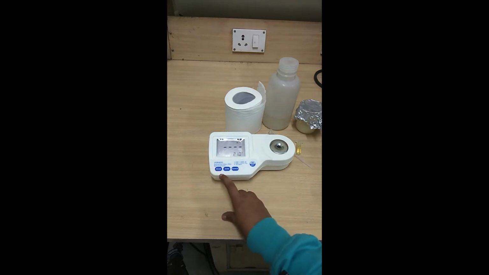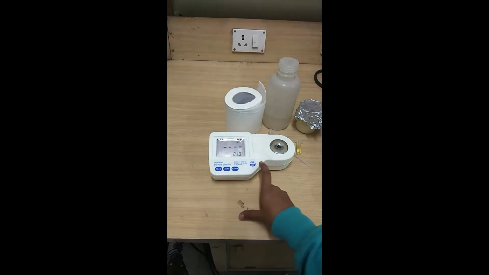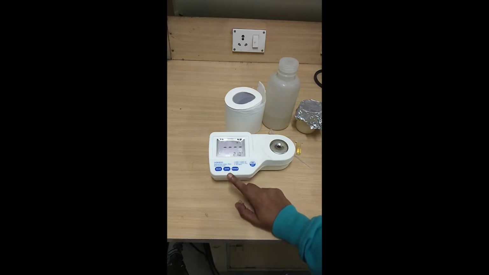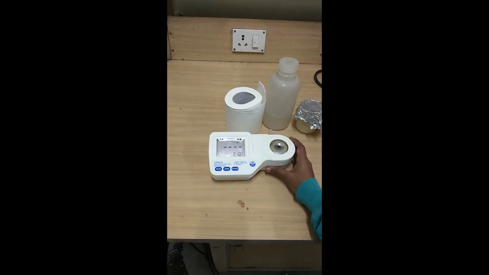If you look, the instrument has 4 buttons basically. One is the direct on or off button. It has a read button, and a 0 button, which is for the calibration, and it is for the ranging. So now let's calibrate the system with distilled water for our experiment.